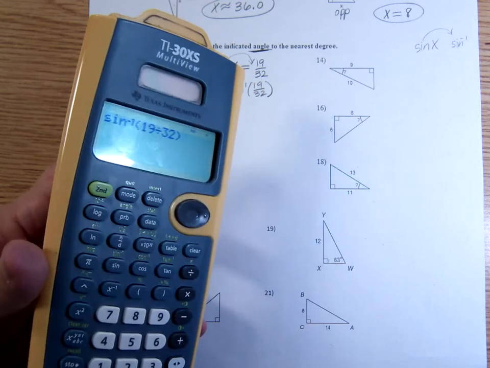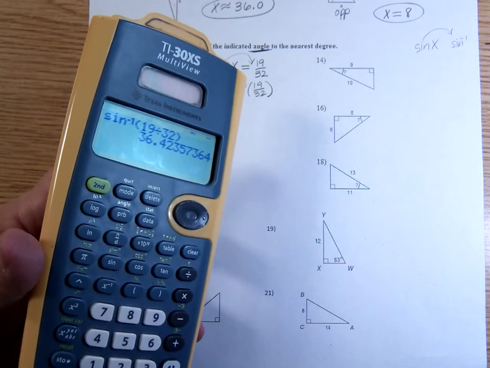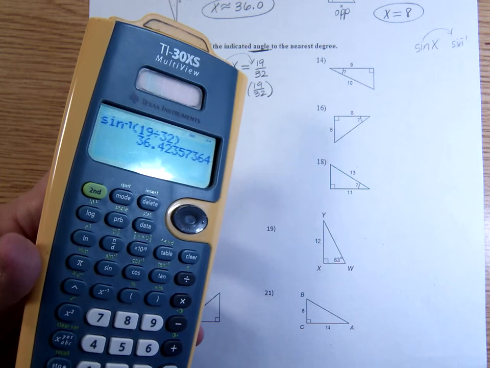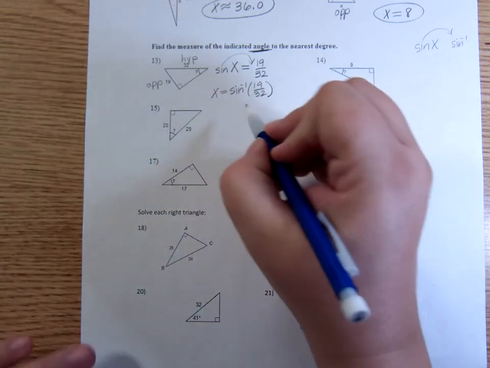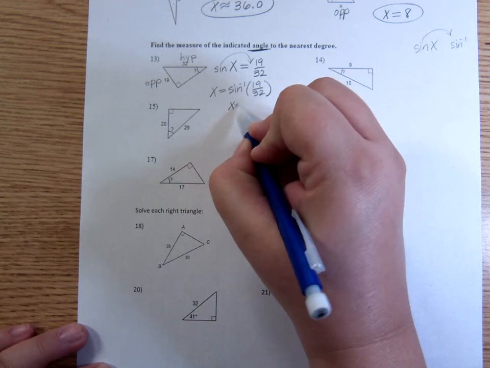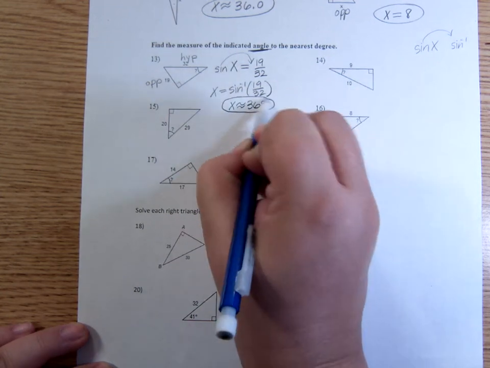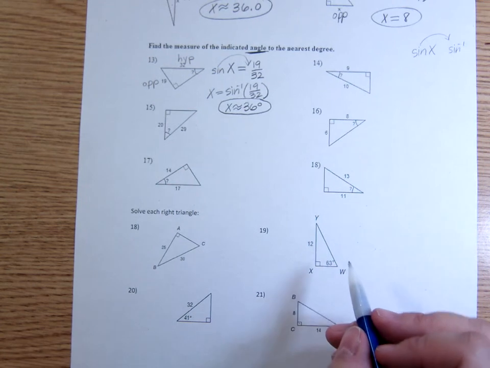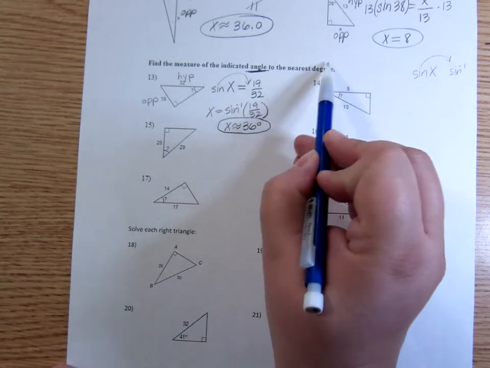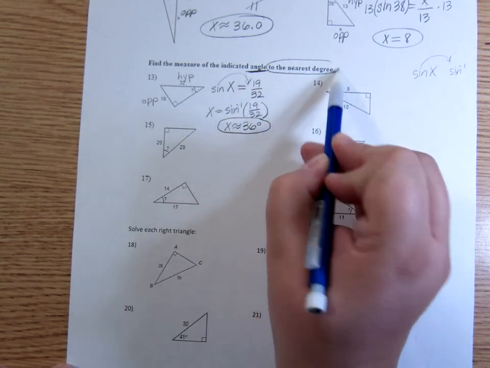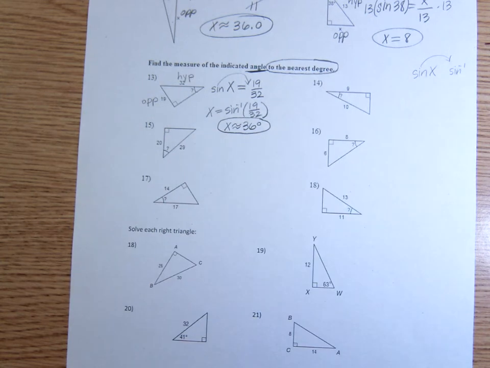I'm working backwards. And when I do that, I get 36.4. So x is about 36 degrees. This one says, and you always want to check when you're trying to figure out what to round to, check the directions. This says to the nearest degree, so that's a whole number degree. So I rounded to the whole number.